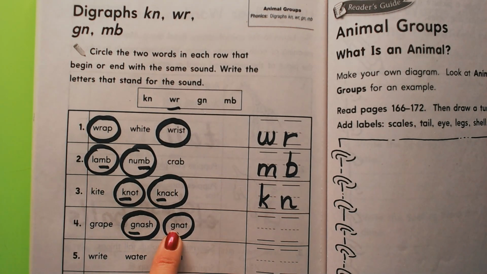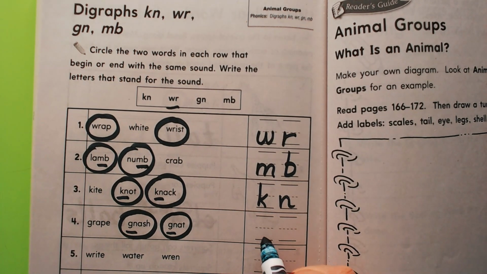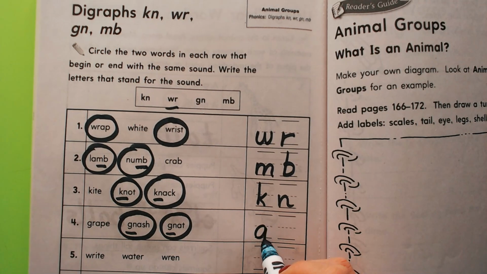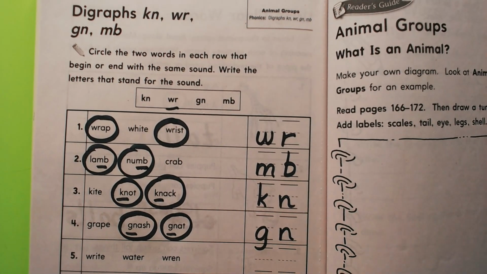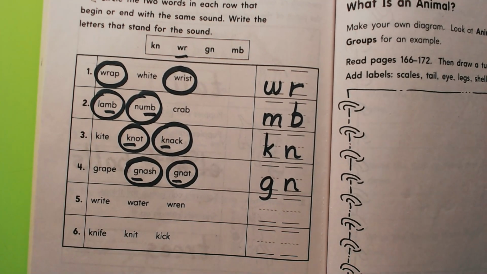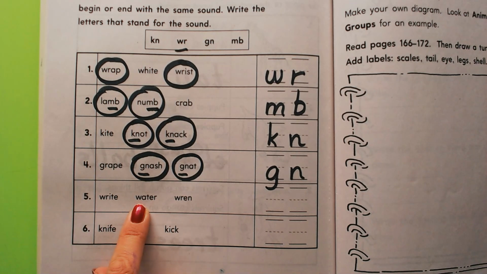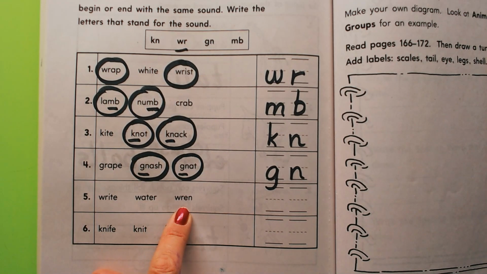And gnat is a tiny little bug that flies around and bugs you. So what spelled that sound? GN, the digraph GN.